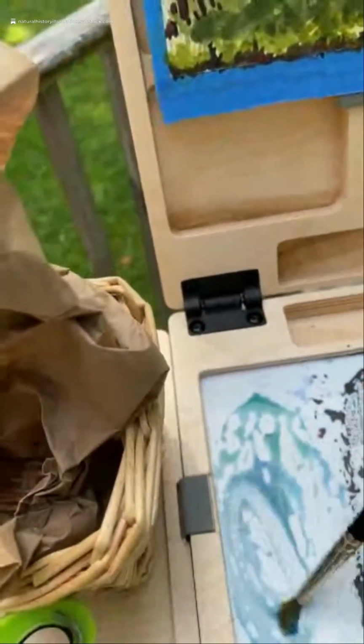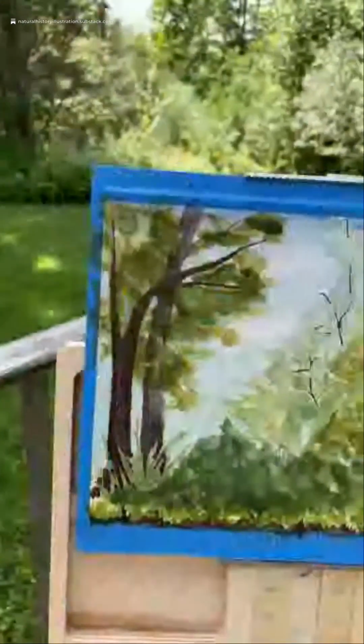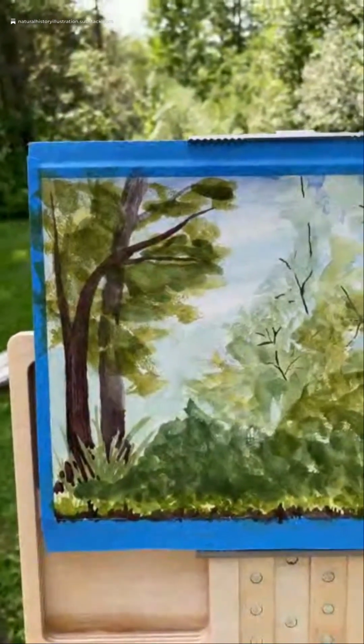Now I'm gonna cool, or actually warm, this blue up, dilute it. Go ahead and put some in here.